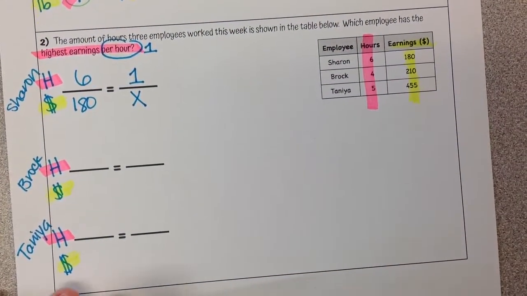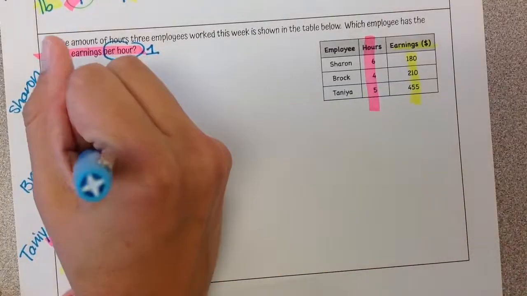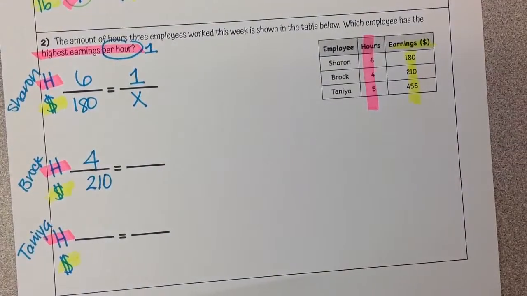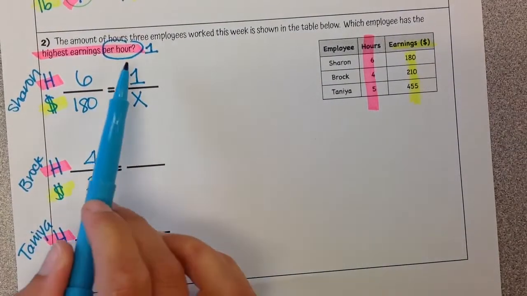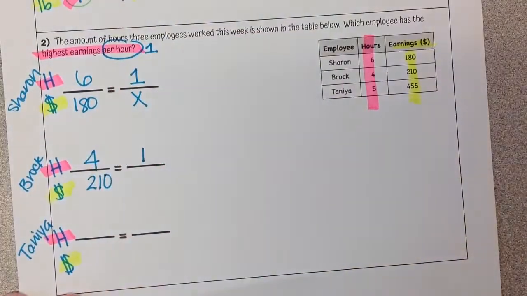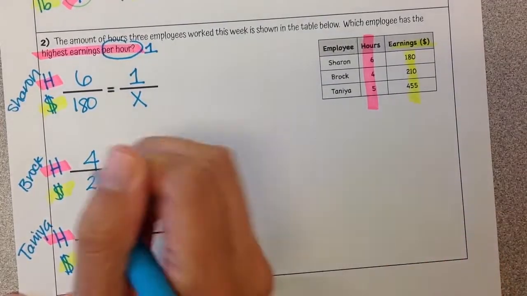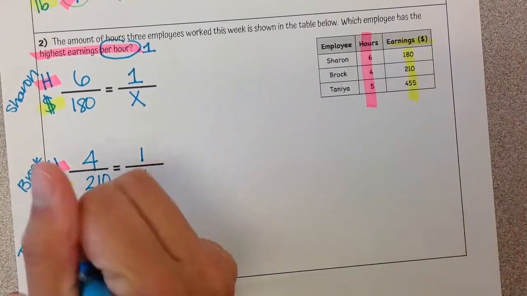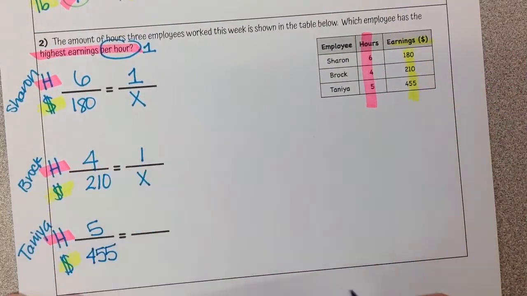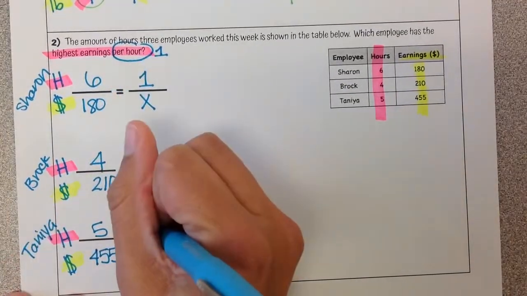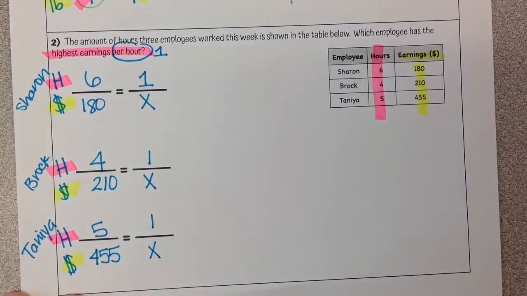Let's set ours up for Brock. Brock is 4 hours and $210. Same scenario, highest earnings per 1 hour, so the 1 is going on top with the hours, which means we are solving for the earnings. And then let's set up Tanaya. She's at 5 hours, $455. Same scenario, the highest earnings per 1 hour. X is our unknown. Now let's go ahead and solve these.